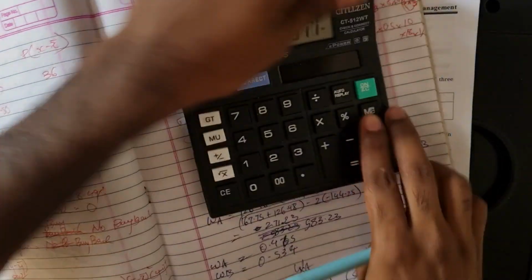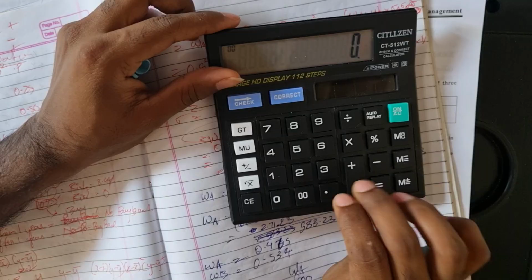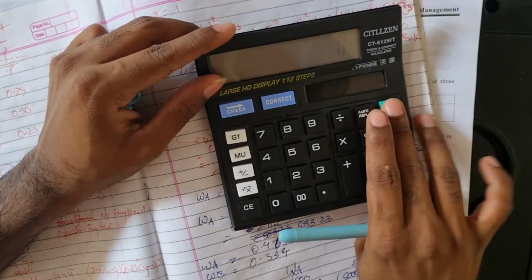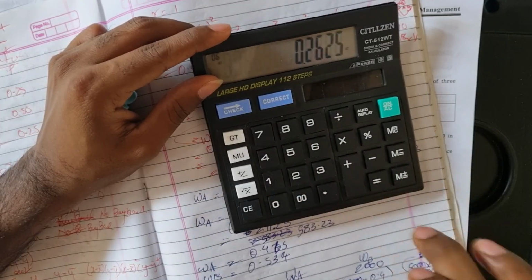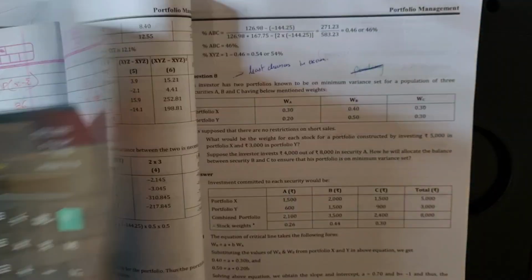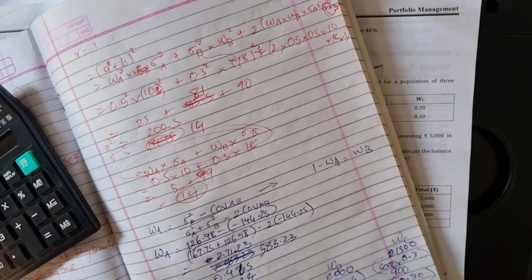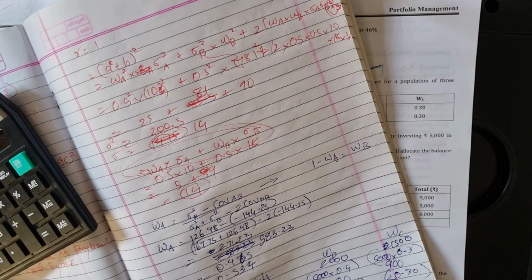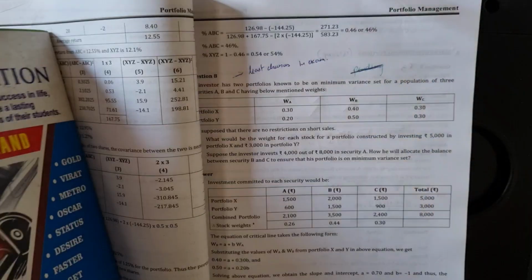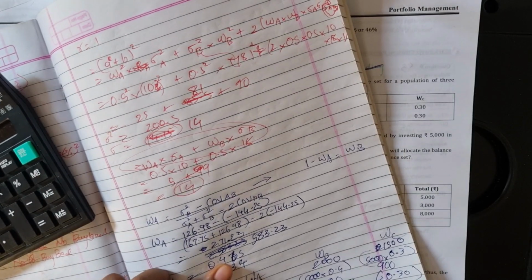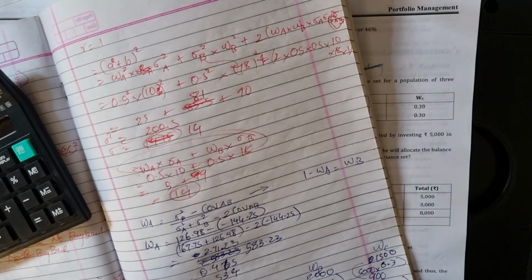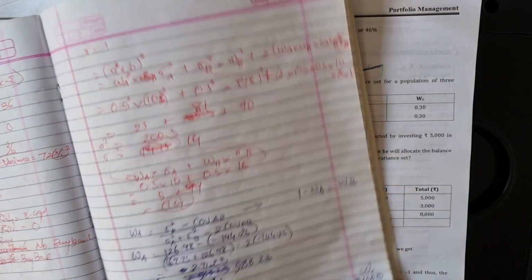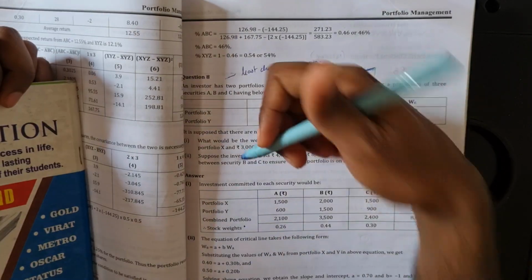If I want to show you, see, the total amount was 5,000 plus 3,000, right? It totals to 8,000. Okay, 1,500 plus 600, divided by how much? 8,000. I'm getting 0.26. Okay, so here they have written, this is my combined stock weights, 0.44 and 0.3. Okay, for now just keep it aside. We'll move on to the next requirement.